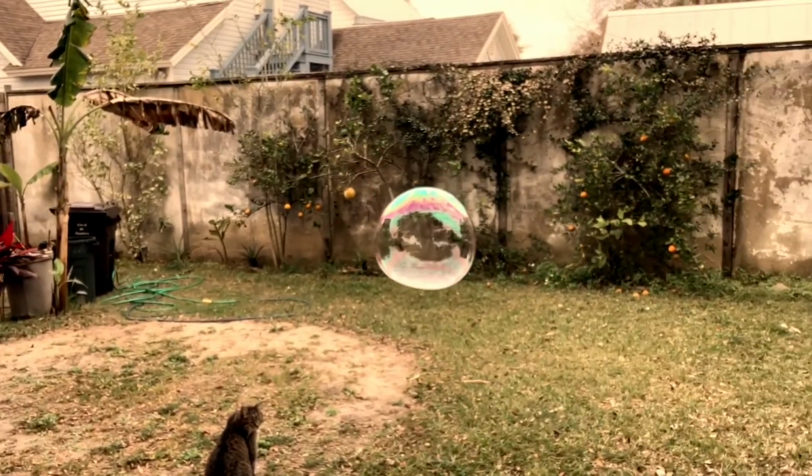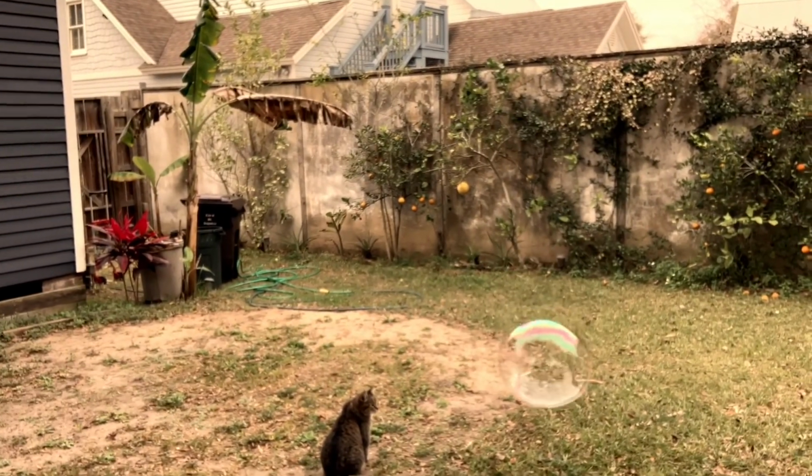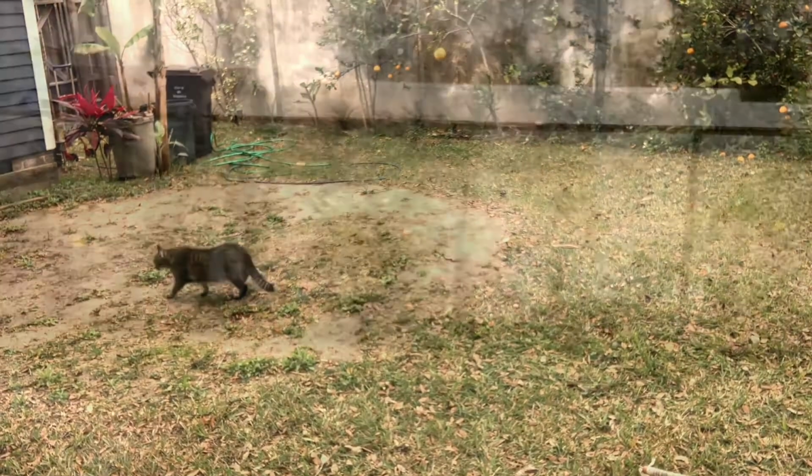The size of that bubble. Oh, watch out, Otis. It's gonna get you. Oh, wow. I could do this all day, and I bet you could too.